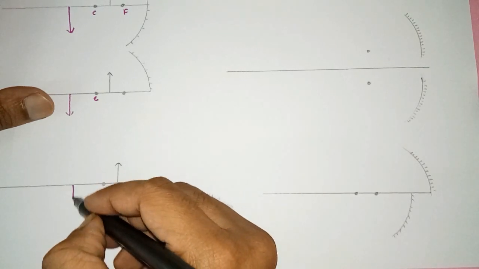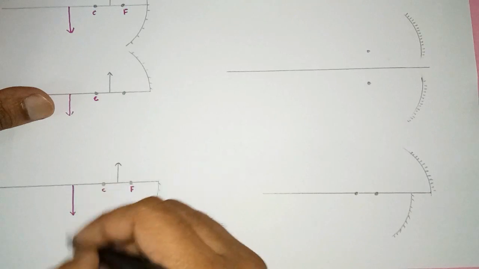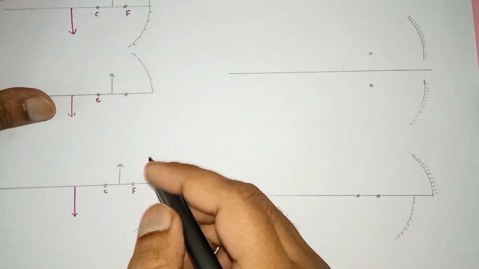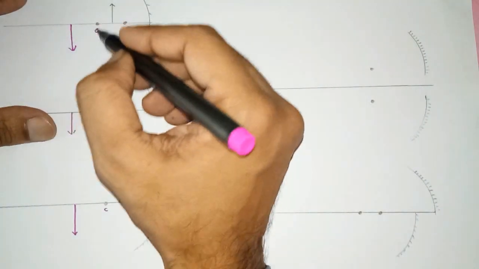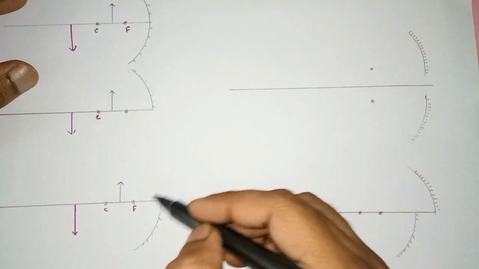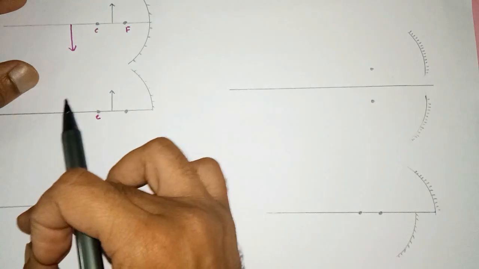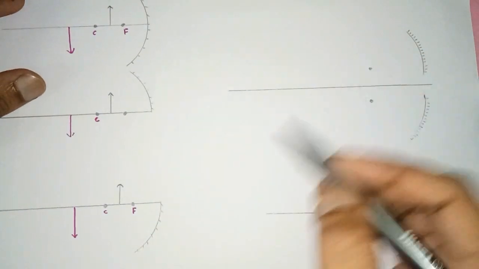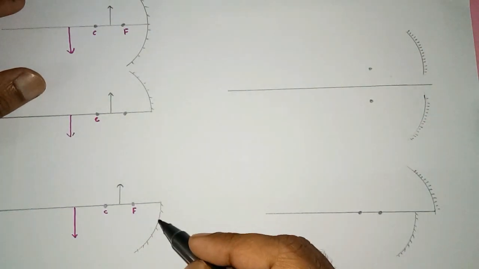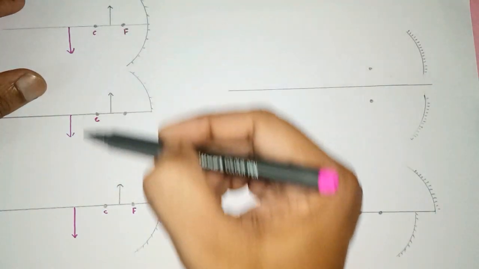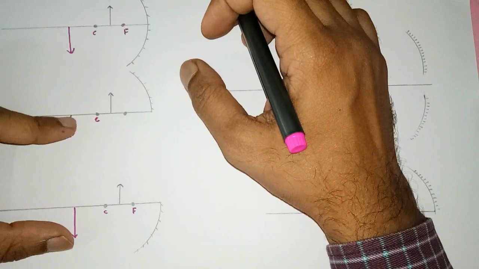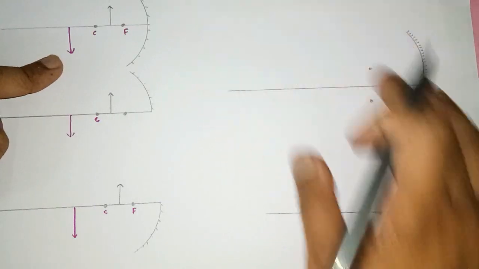So again the image would be formed beyond C, inverted, real, enlarged, and the brightness of the image would be lesser than the full mirror, because the upper part of the mirror is not there for the formation of the image. So the lower part of the mirror is going to contribute, and in all these three situations the image is formed at the same point, but the brightness of these two images is less than this one.